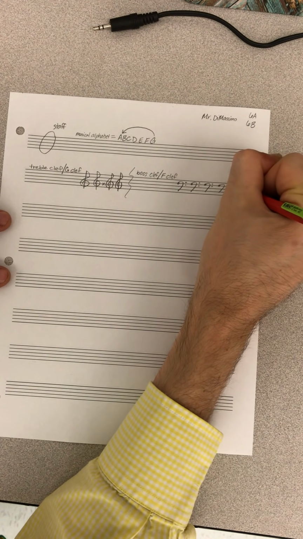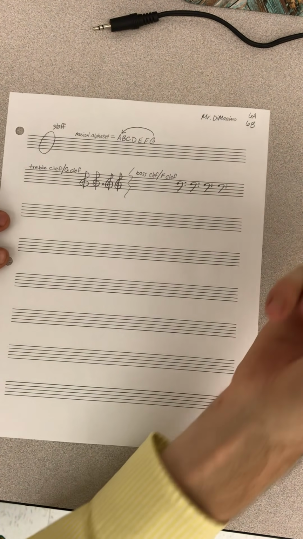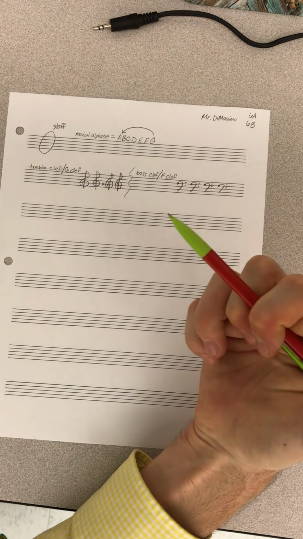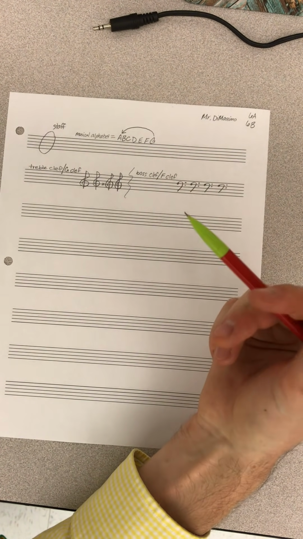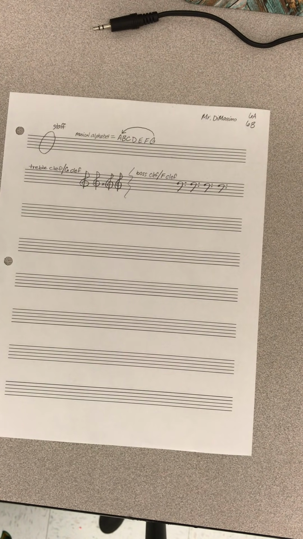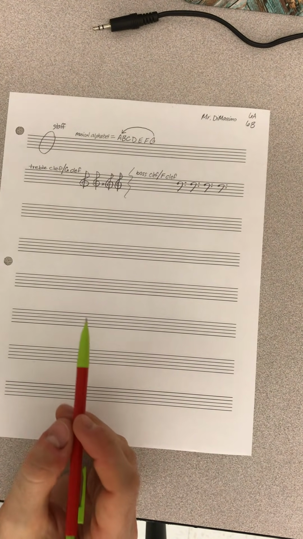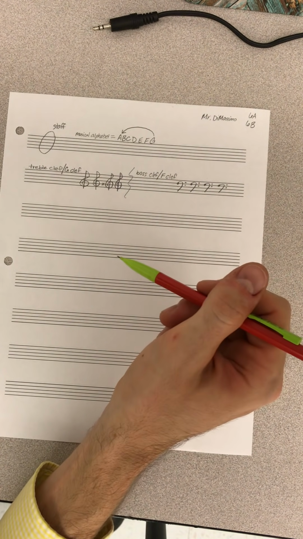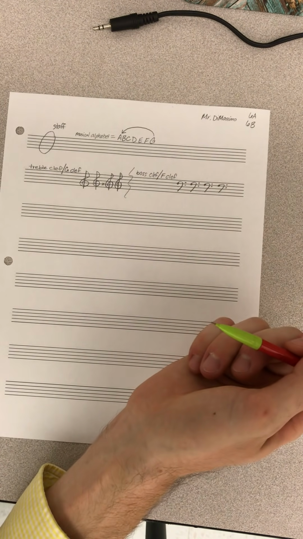Dot above, dot below. When we write music, we want to make sure that our pencil is really sharp. So mechanical pencils are really good for this. But if you have a wooden pencil, just make sure you sharpen it. The pencil sharpener is on top of the bookshelf over to the left side of the front of the room. So sharpen it so you have a nice point so you can draw these, especially these small dots that we're doing, very precisely.